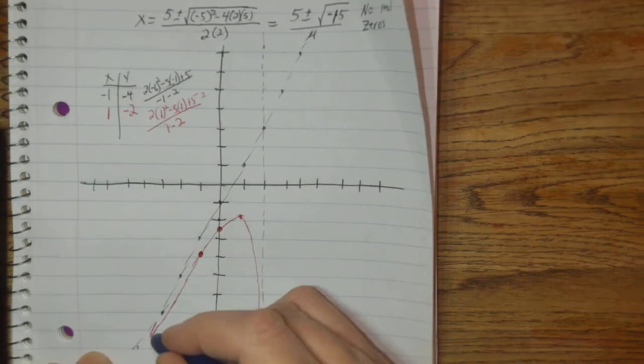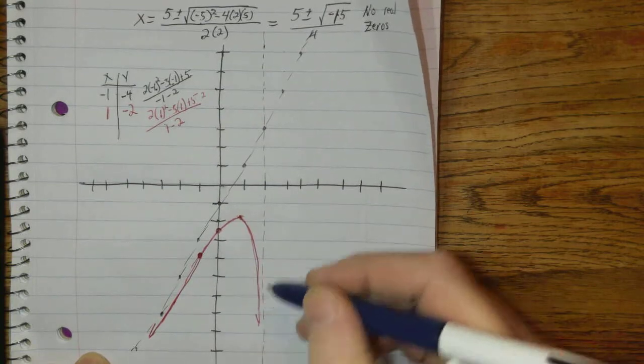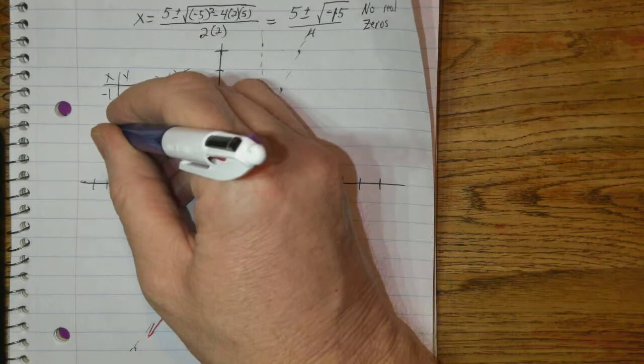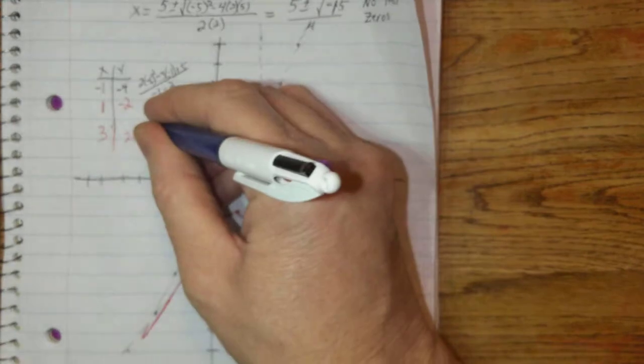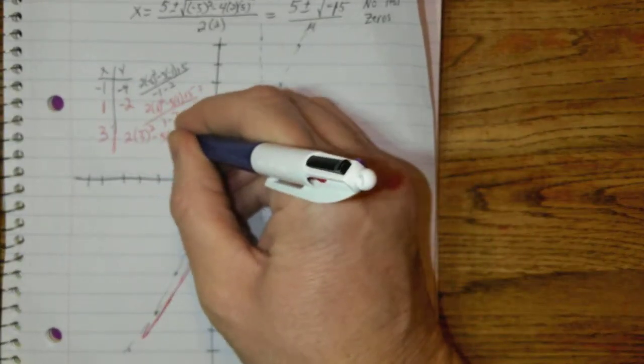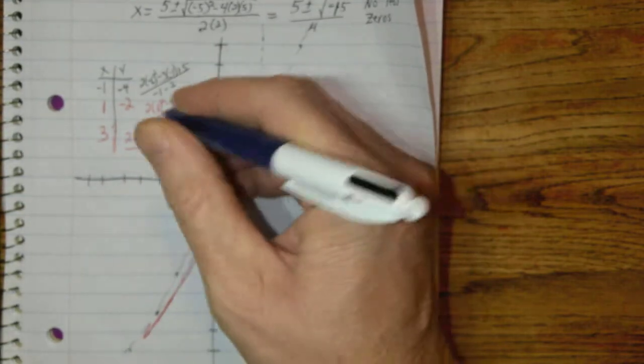Now, I'm wondering what happens to the other part here. So, for example, when x is 3, we'll skip over the 2. What are we getting here? 2 times 3 squared minus 5 times 3 plus 5 over 3 minus 2.